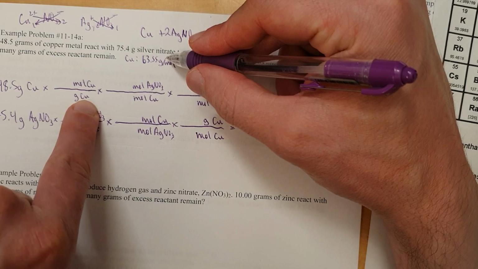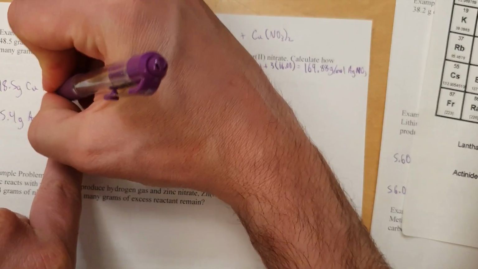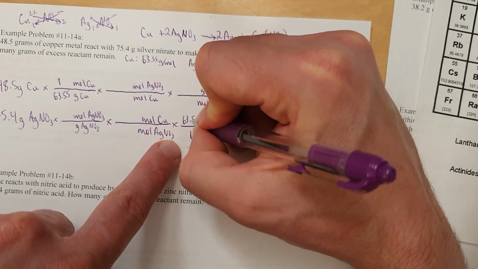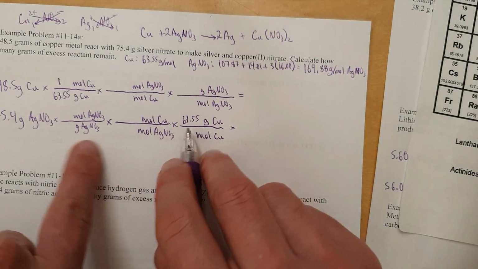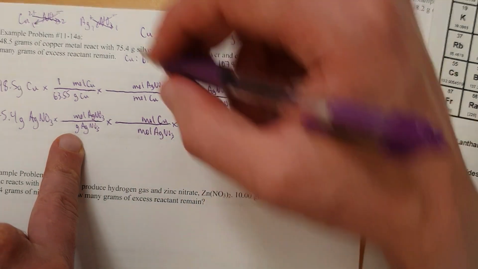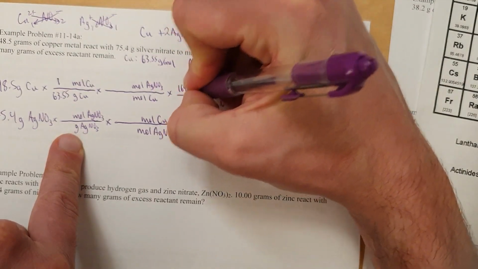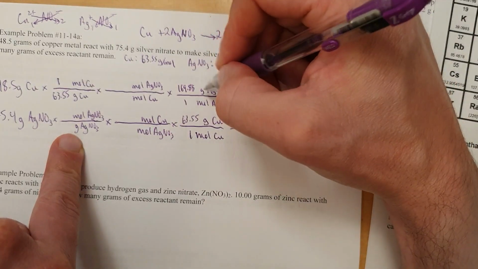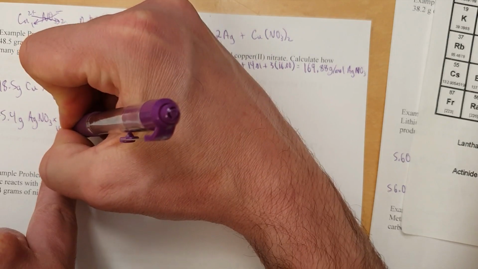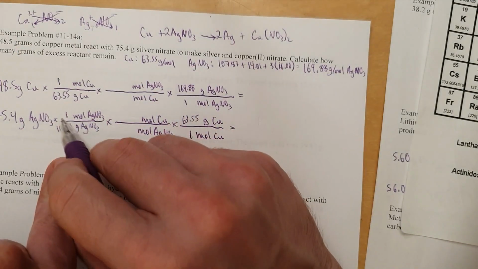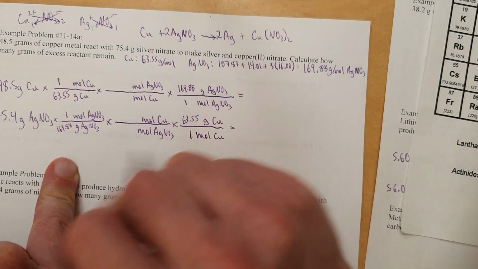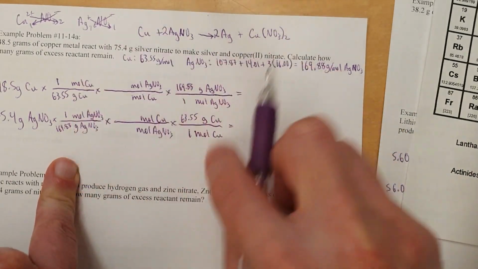Copper, molar mass when you get grams and mole. 1 mole is 63.55 grams of copper. Let's do the same thing. 1 mole is 63.55 grams of copper. Moles and grams for silver nitrate. Silver nitrate is 169.88, so 1 mole is 169.88 grams of silver nitrate. Sorry, I can't even talk. 1 mole of silver nitrate is 169.88 grams of silver nitrate. So I fill in the molar mass for each.